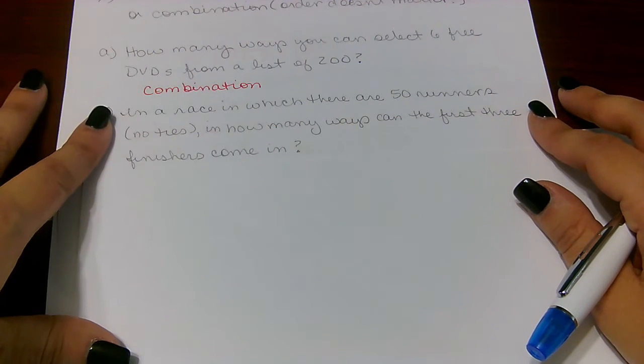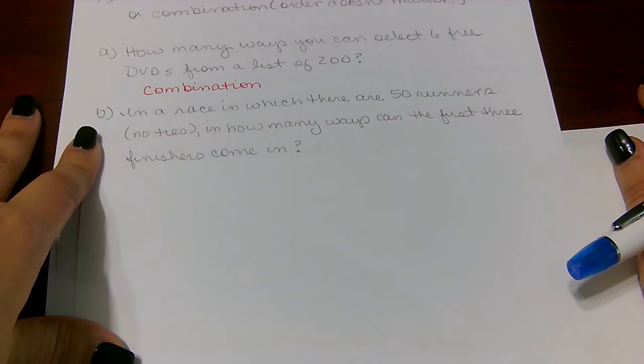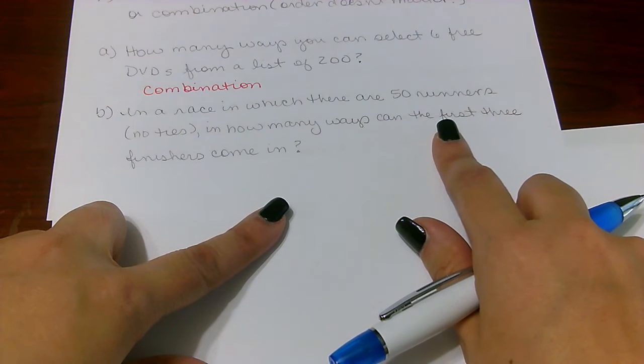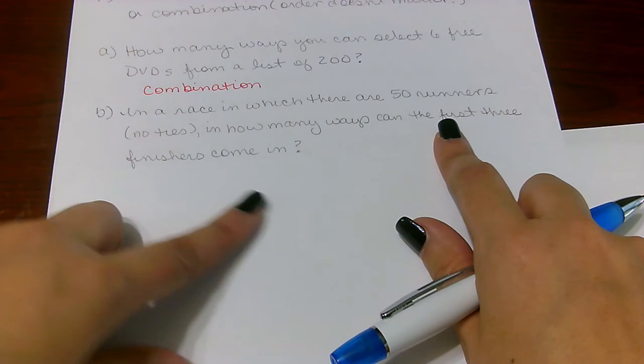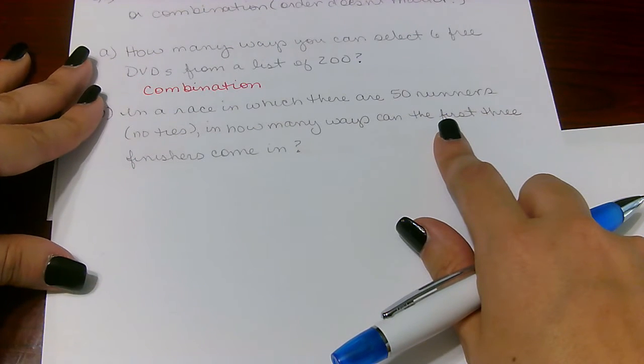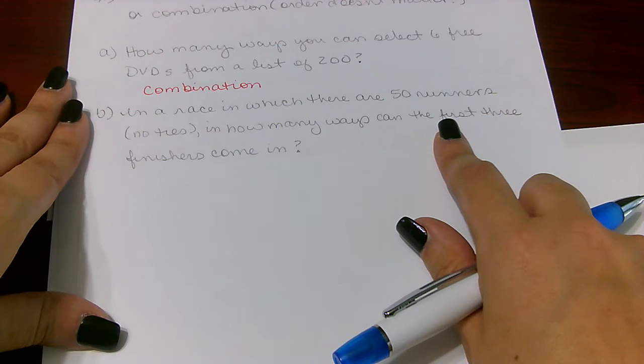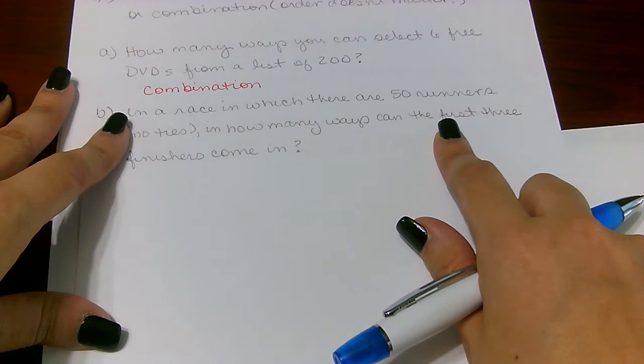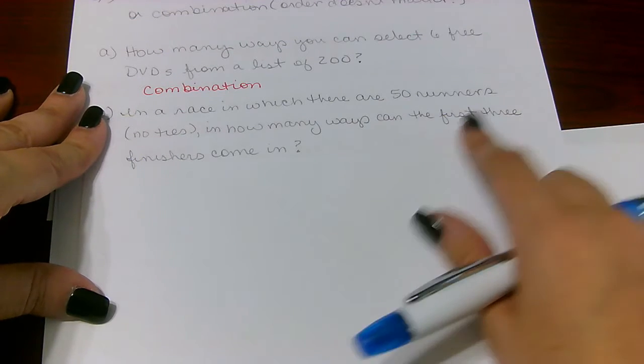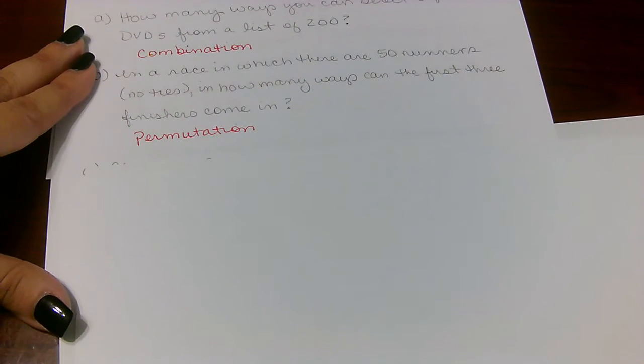Part B. In a race in which there are 50 runners, no ties, in how many ways can the first 3 finishers come in? Well, because you have first, second, and third place, it makes a difference if you come in first, second, or third. So here it's going to be order matters, and that means permutation.